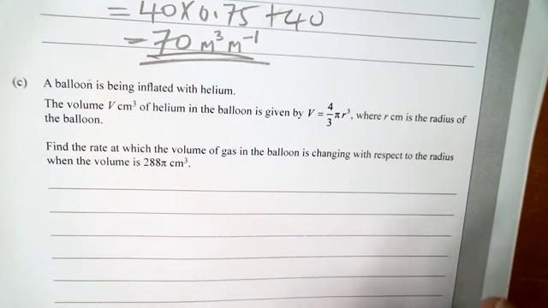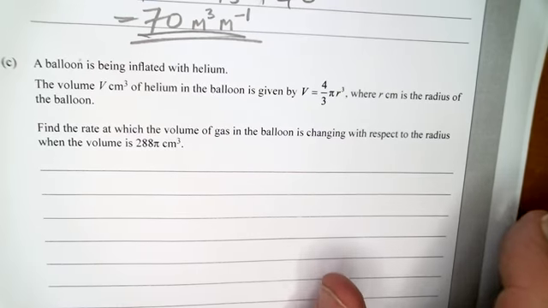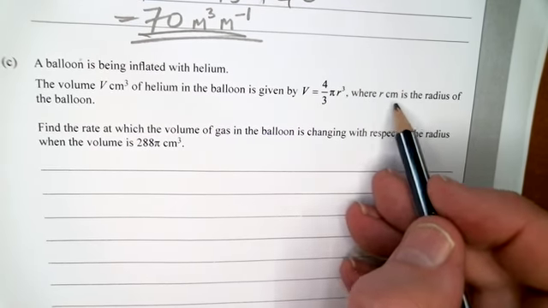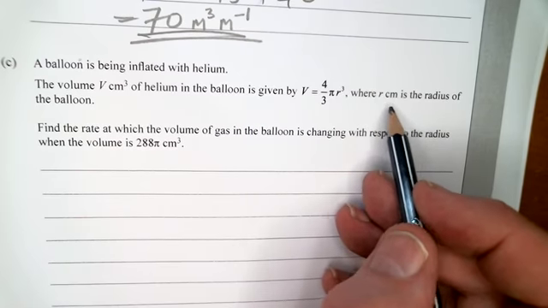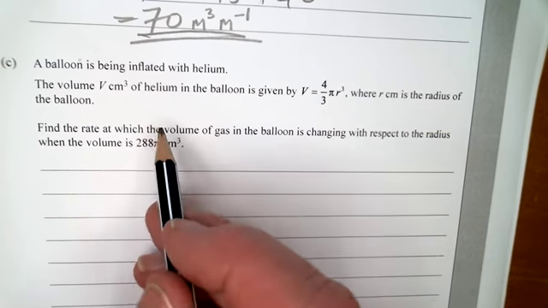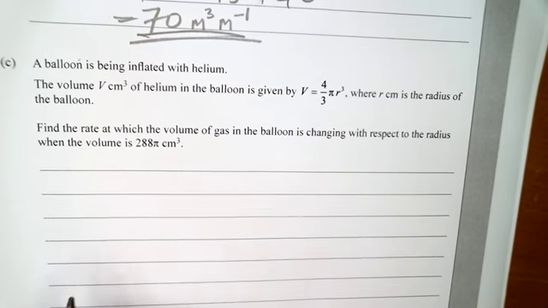Okay, a balloon has been inflated with helium. It says the volume of the helium in the balloon is given by the formula, where r centimeters is the radius of the balloon. It says find the rate at which the volume of the gas in the balloon is changing with respect to the radius when the volume is given.